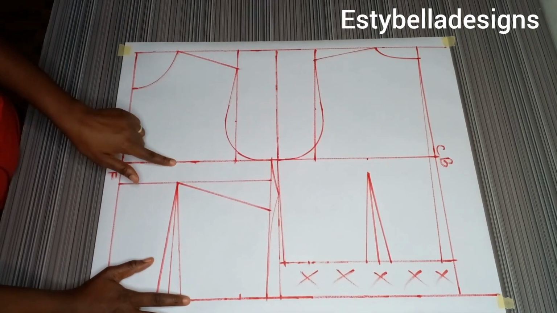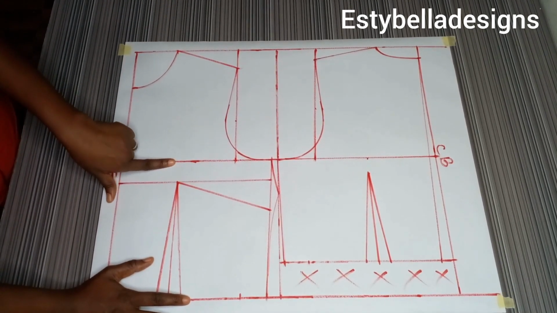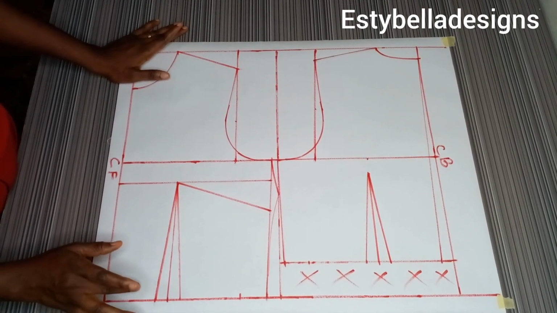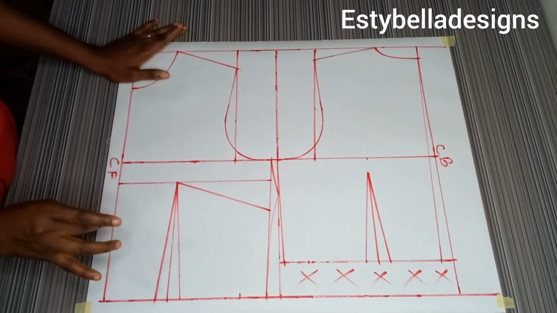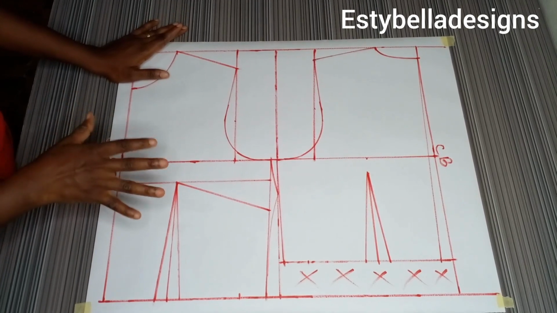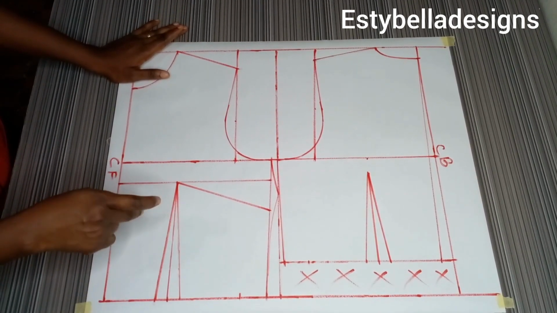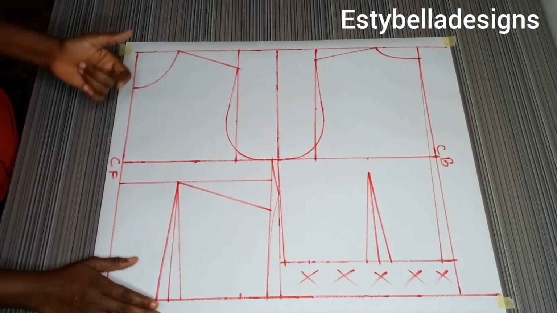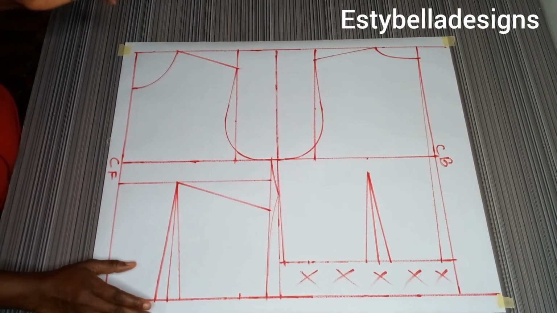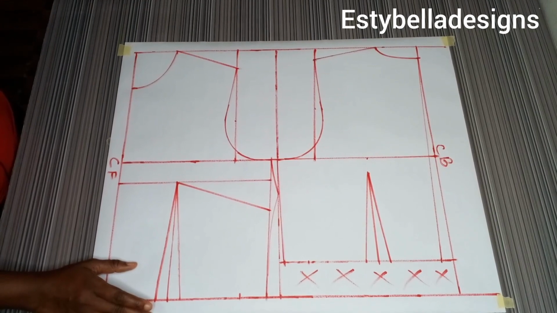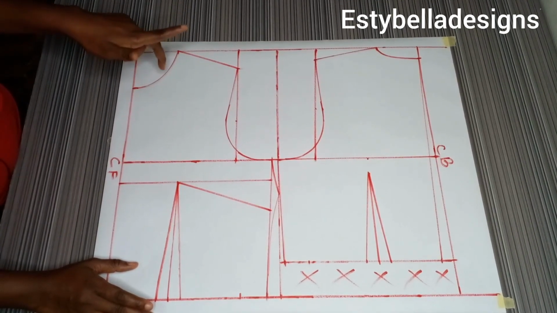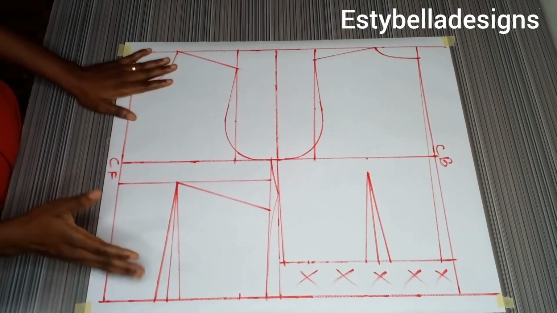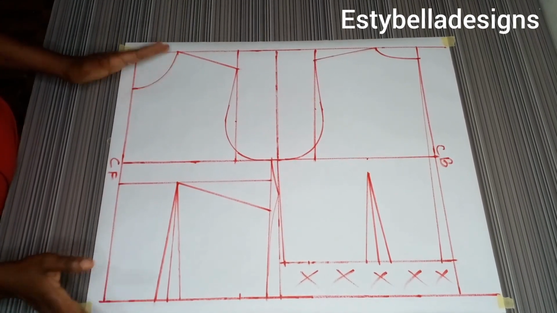So in front of me, what I have here is the basic bodice block. If you don't know how to draft this basic bodice block, I will drop a link in the description box. This is the foundation to a corset pattern. If you don't know how to draft a basic bodice block, then you will not be able to draft a corset pattern. So just go straight right now to watch the basic bodice block on my channel. When you finish watching it, then you can come back to watch this particular video. So let's get into it.